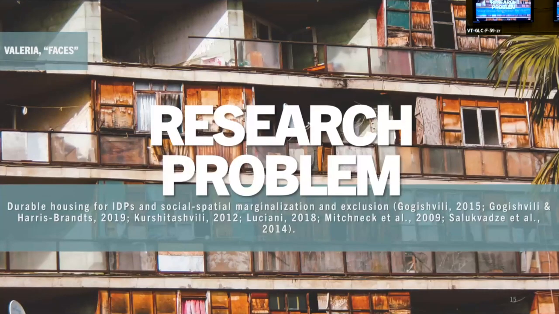The diverse struggles of IDPs in Georgia have been well documented in the scholarly literature. In particular, the issue of durable housing makes up an important dimension of this research. So for context, a lot of this literature focuses on about 40% of what we call old caseload IDPs from Georgia who ended up in what are called collective centers.